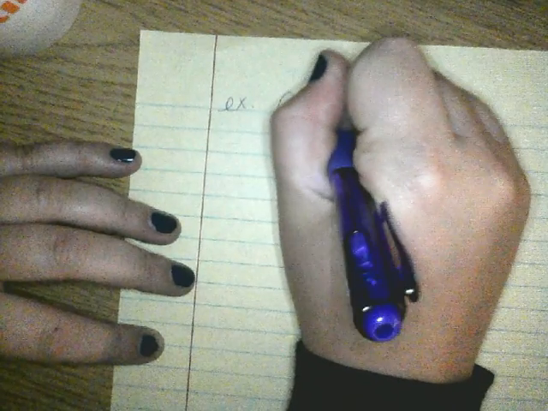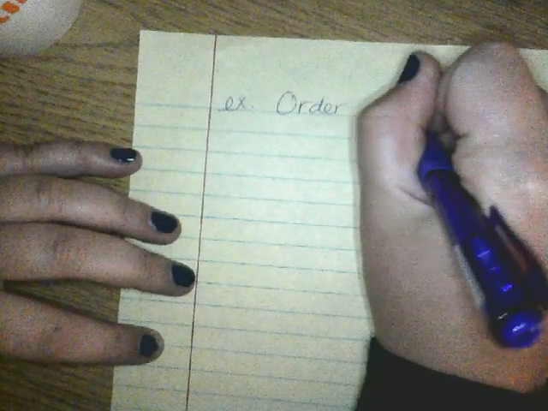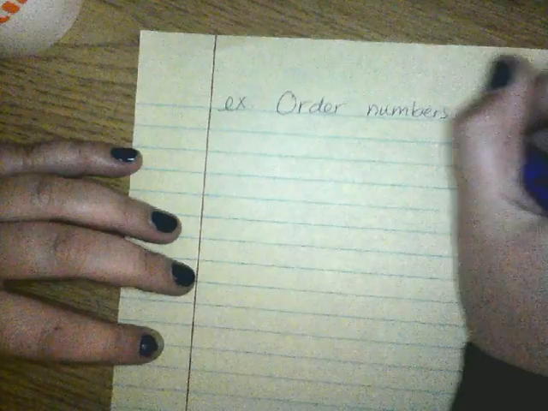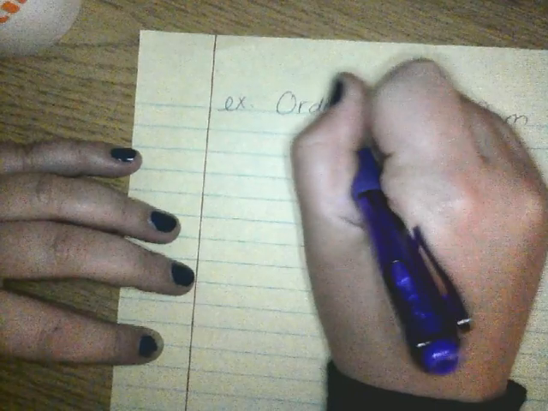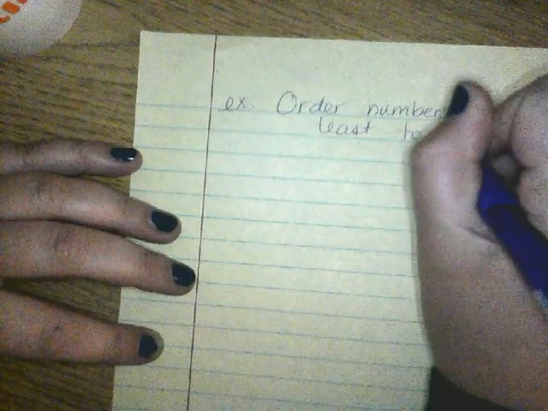Now that we've talked about all of our different categories of numbers, we're going to do some practice with comparing and ordering rational numbers and irrational numbers. So our first example, we are going to order the numbers from least to greatest.